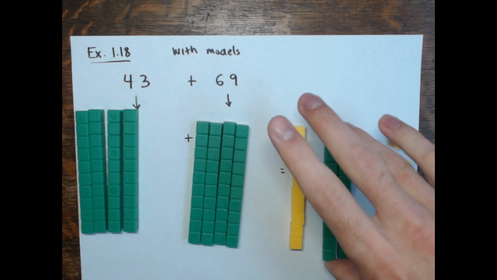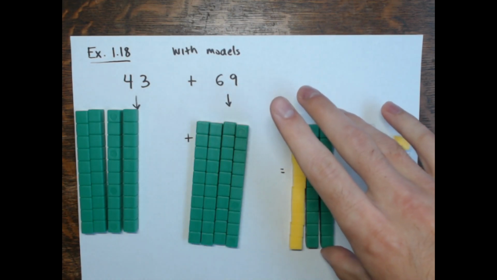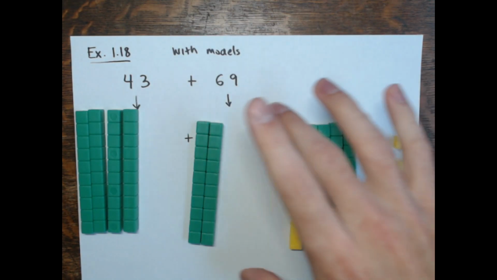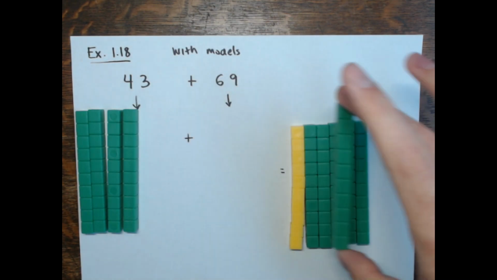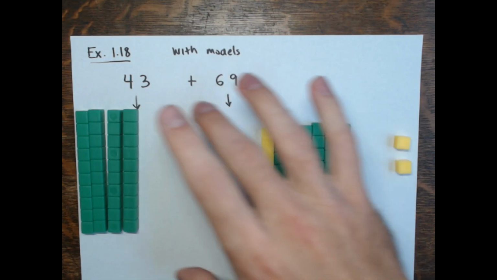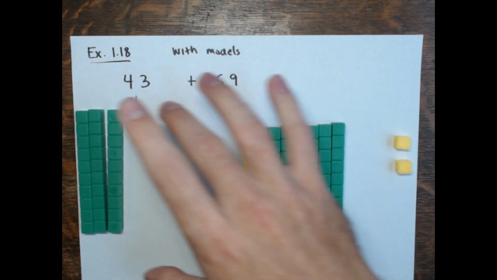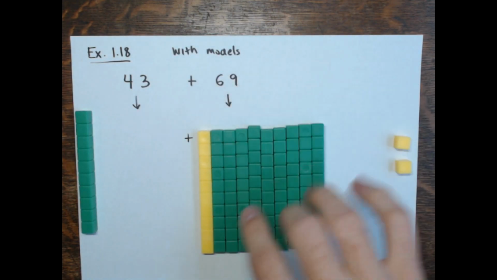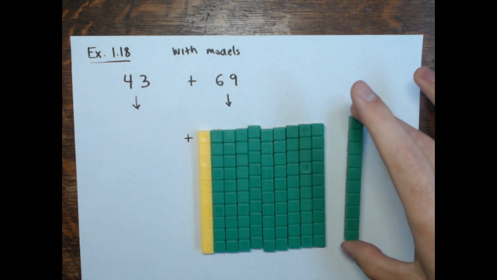And then when we count all the 10s, there's 1, 2, 3, 4, 5, 6, 7, 8, 9, 10. There are 10 10s and then another 10.